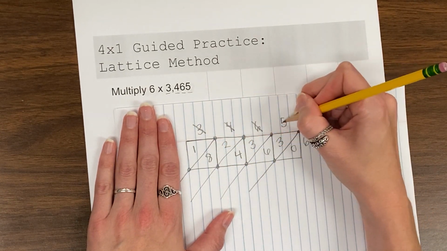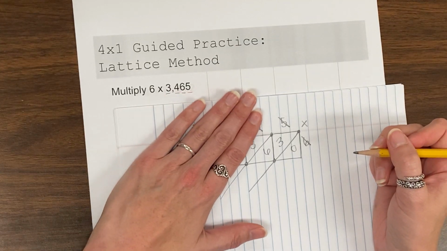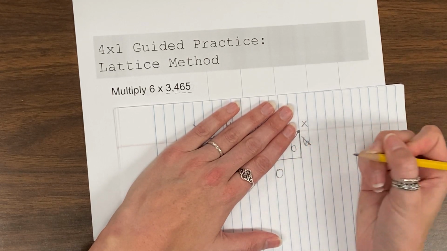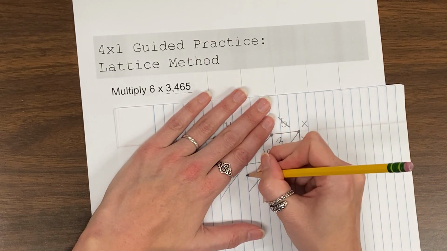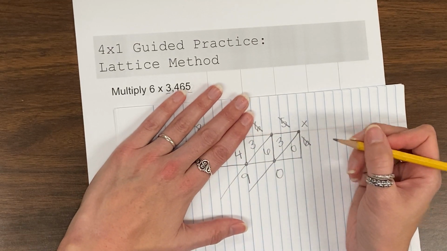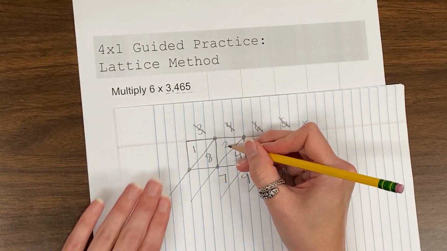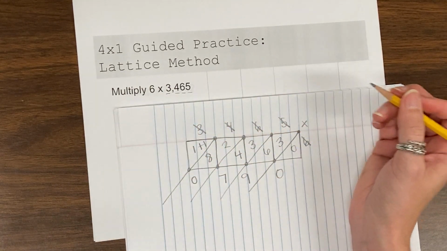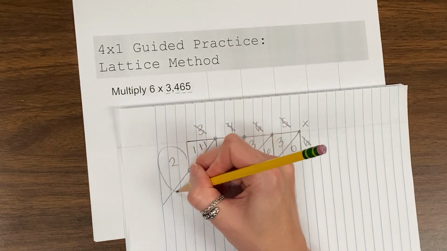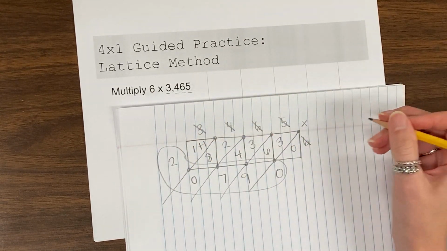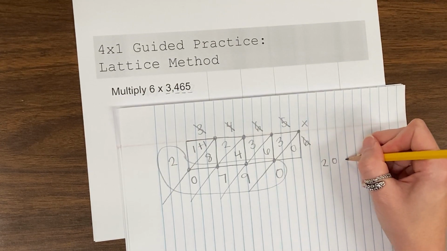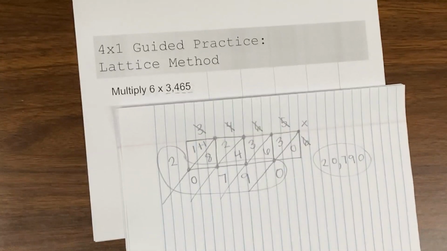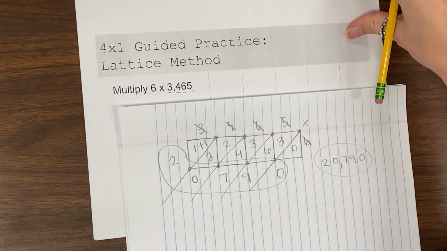Going to cross out my factors now, and I'm going to add my diagonals. So 0 plus 0 is 0, 6 plus 3 is 9, 4 plus 3 is 7, 8 plus 2 is 10. I'm going to regroup the 1, and 1 plus 1 is 2. So I can circle my product and rewrite if I need to: 2, 0, 7, 9, 0. 20,790 is my total product.